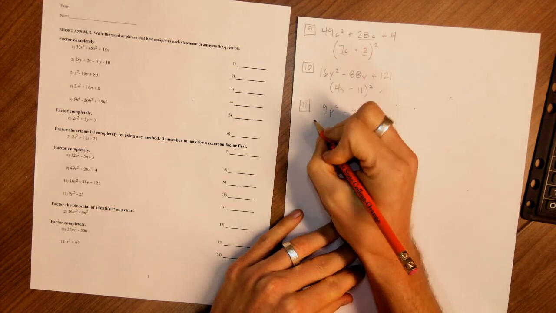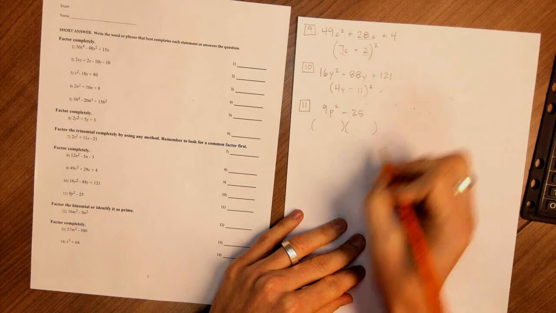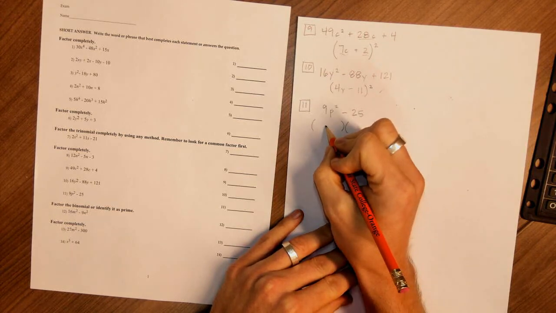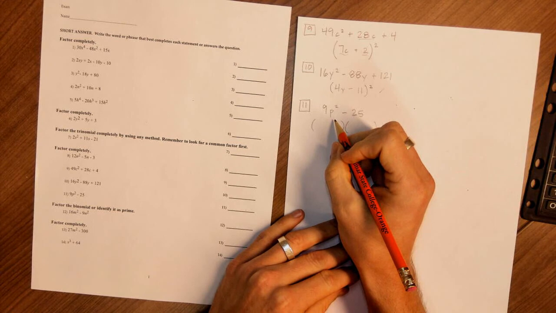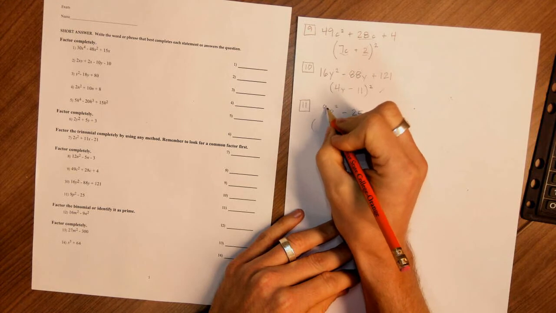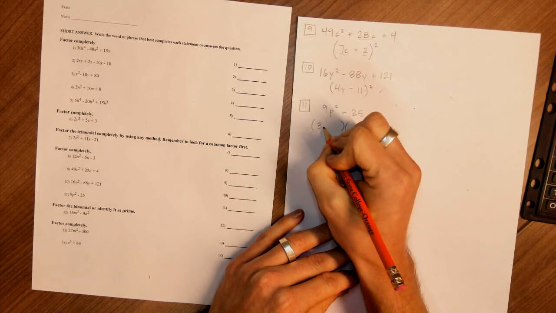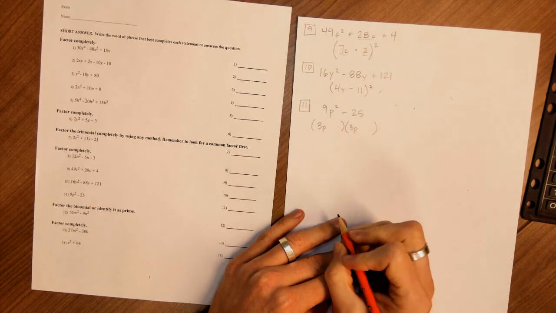In fact, we call this the difference of squares. But what's going to happen is our middle term is going to, I think we did it, I don't know, maybe I was thinking of a different one, but anyways, our square root of this is a 3p. If we had 3p times another 3p, it would give us this, right?